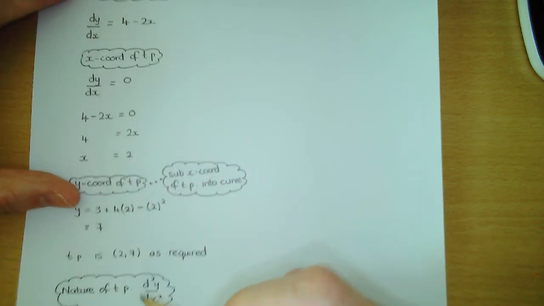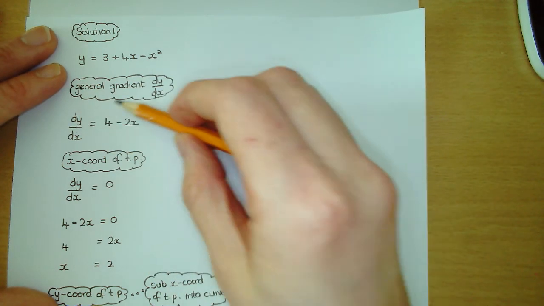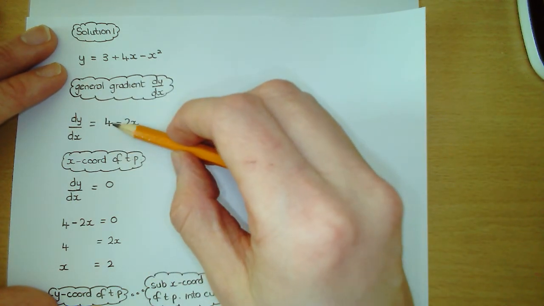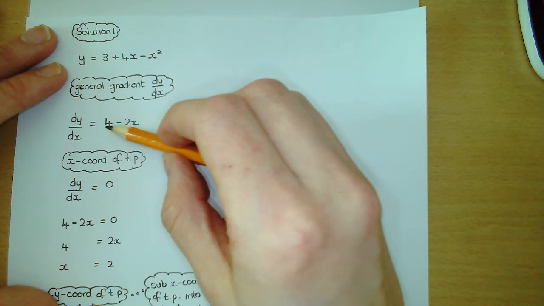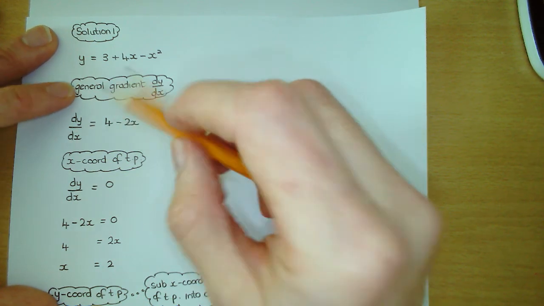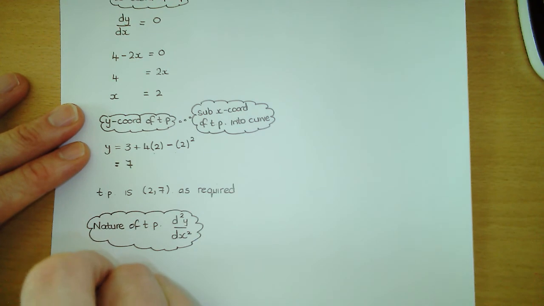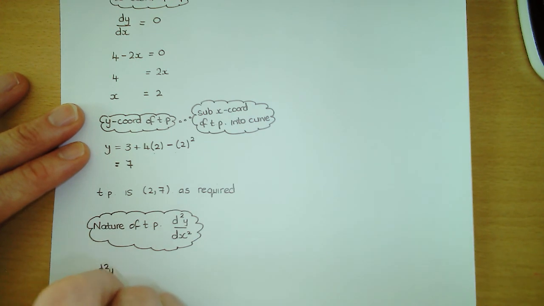So, how do we get the second derivative? Well, you go back to the first derivative, dy by dx, and you differentiate again. So if we differentiate again, the 4 disappears, and we're just going to be left with a coefficient of x. We're just going to be left with minus 2. So the second derivative, d2y by dx squared, is equal to minus 2.